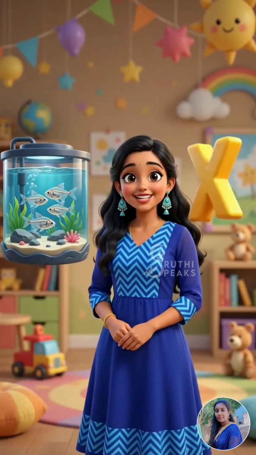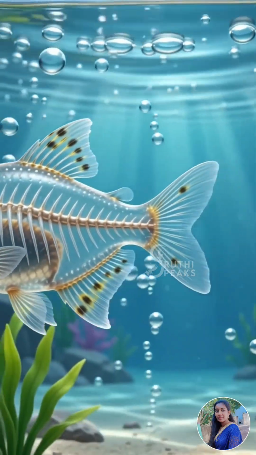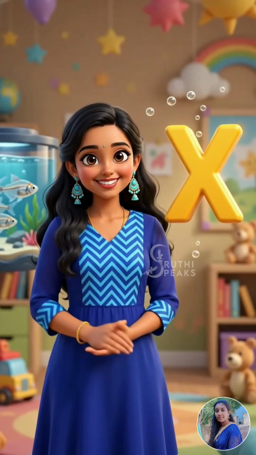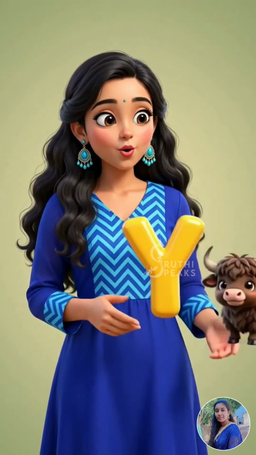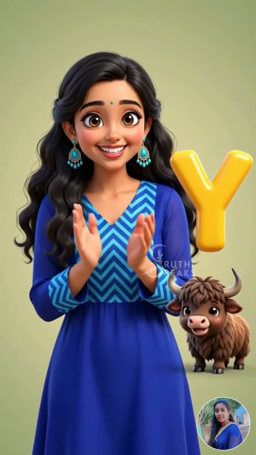X is for X-ray tetra. These fish have see-through bodies. Can you see their bones? Hello everyone! This is the letter Y. Y is for yak. Can you say yak?